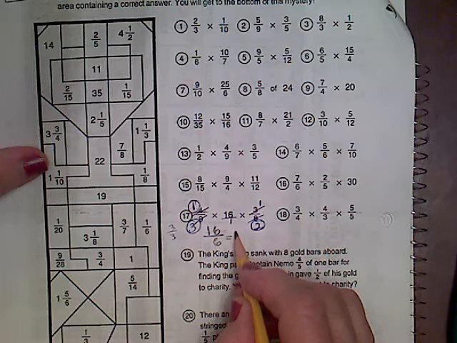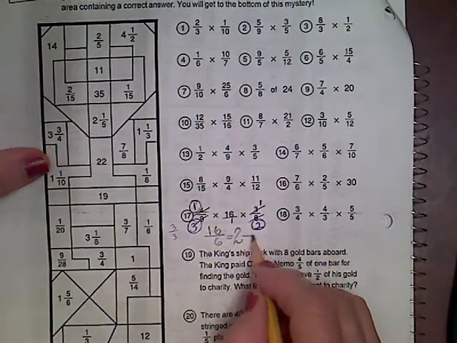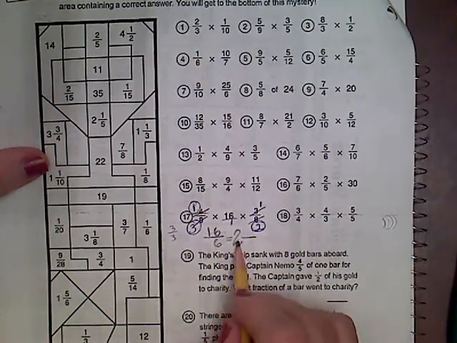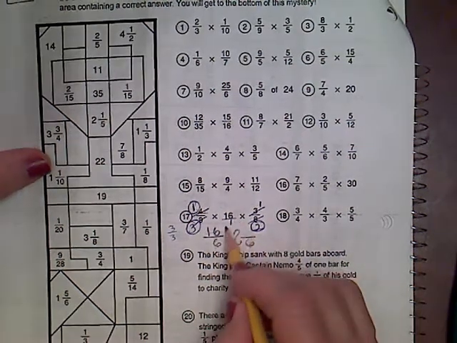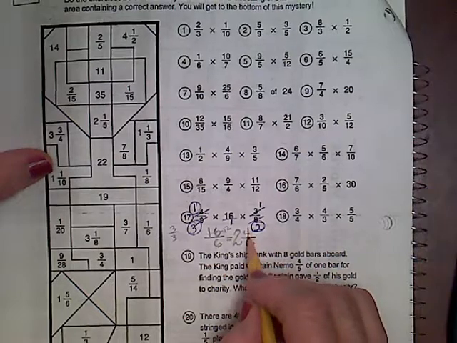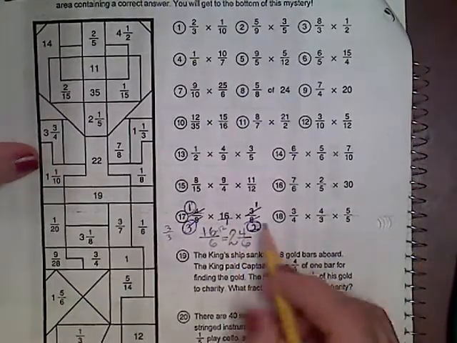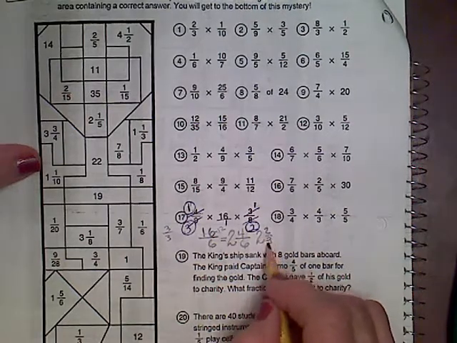And that is going to be, is that 3? That's going to be 2 times. And our denominator is 6. 2 times 6 is 12. And what is left over is 4. And then we can reduce that. So this is going to be 2 and 2/3.